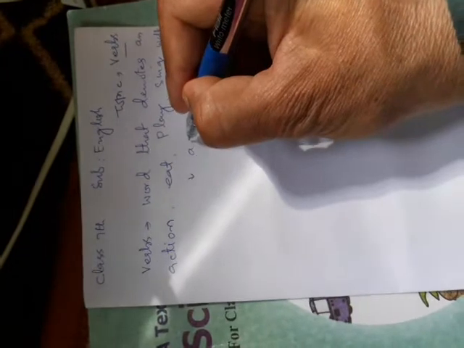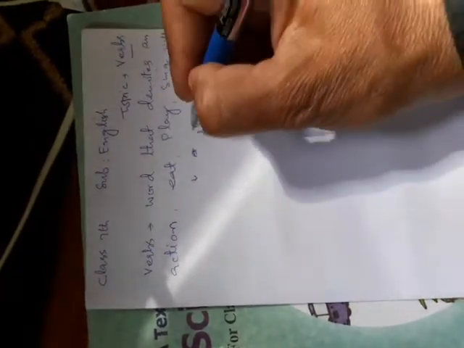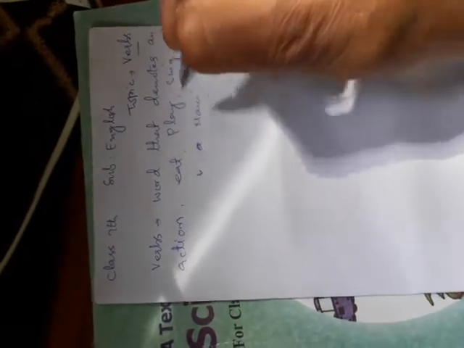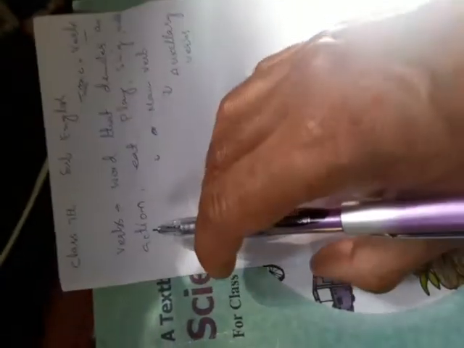action verbs or action words, or main verbs, and auxiliary verbs, or helping verbs. So far as main verbs are concerned, they simply denote an action.